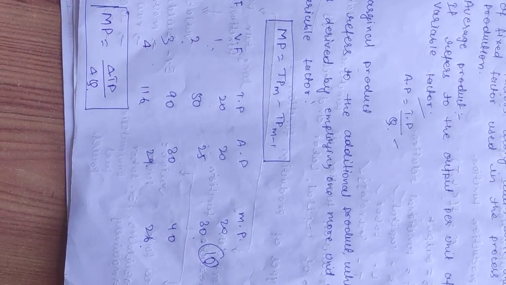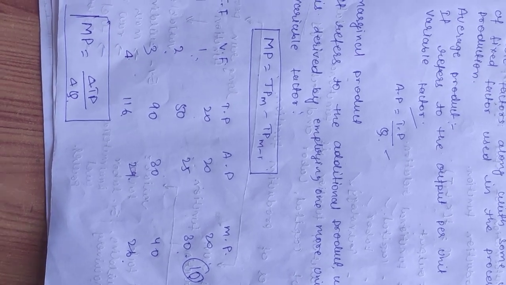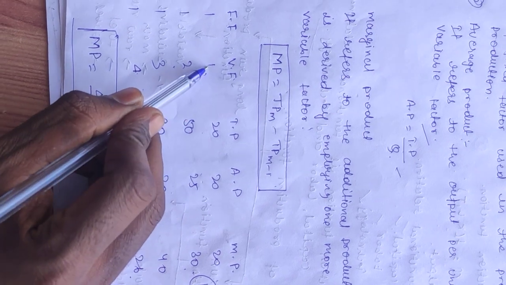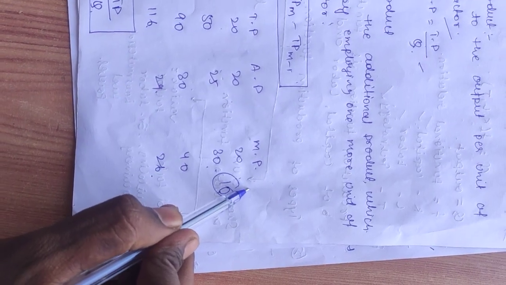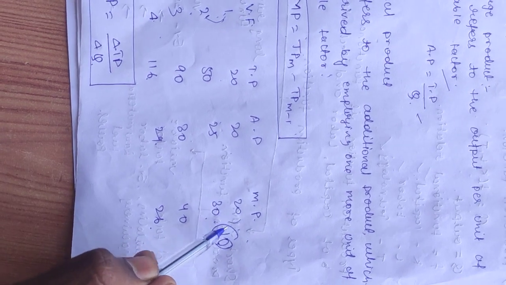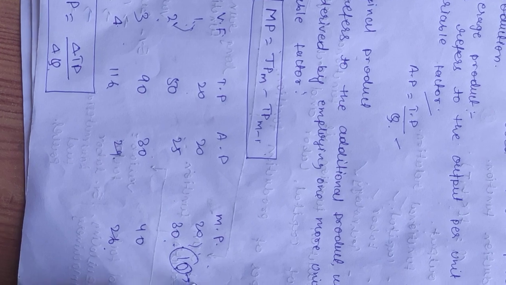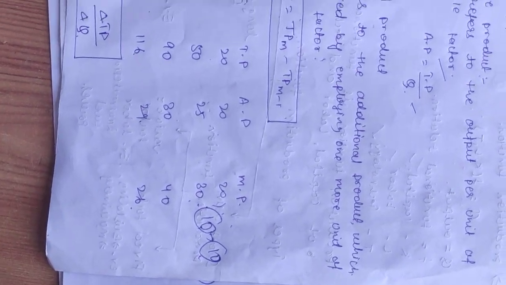Now we see in this table, the variable factor changes from 1 to 2, and the product changes from 20 to 30. Then we say that here 10 is the marginal product.